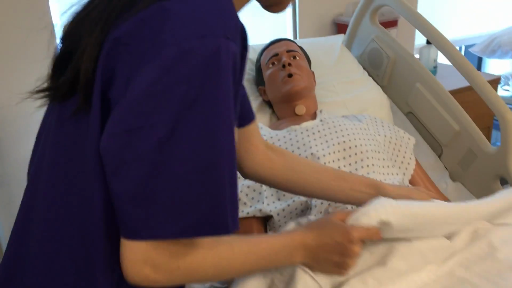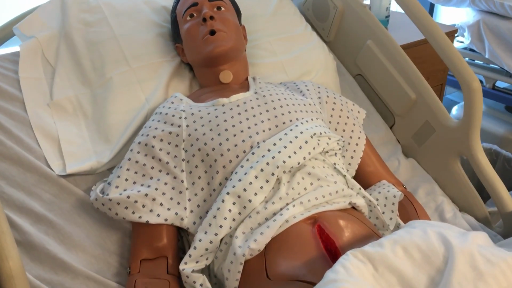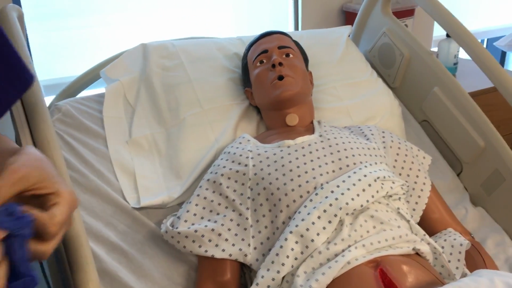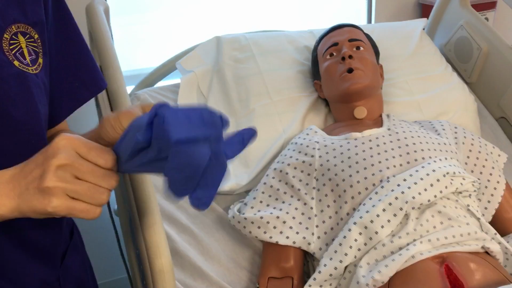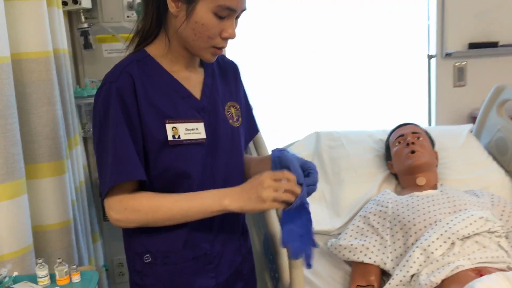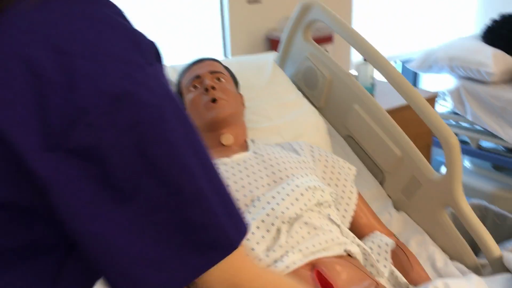Okay, I'll pull this down and expose the abdominal section. I wash my hands and put on my gloves. I want to check the area where I'm going to give the injection.